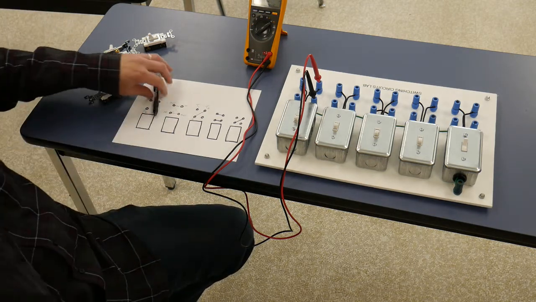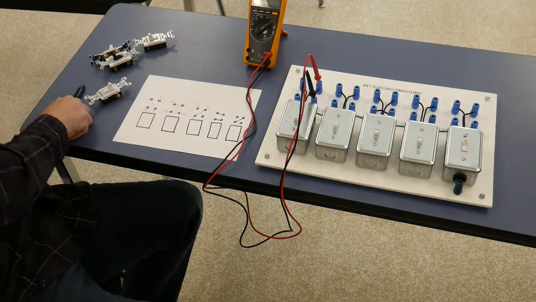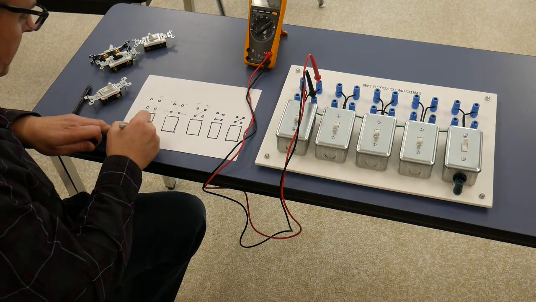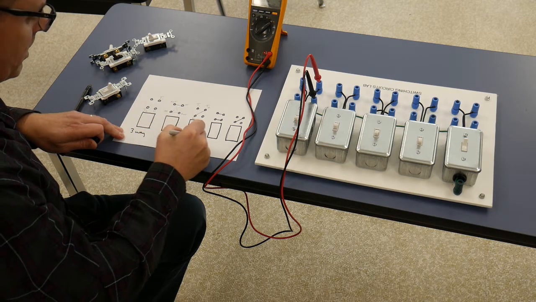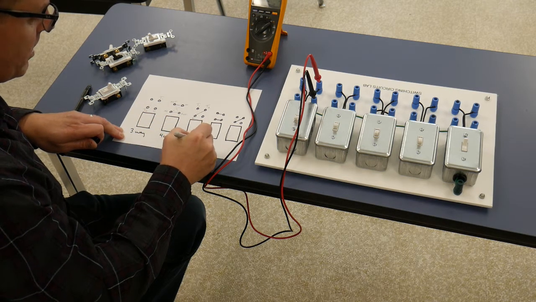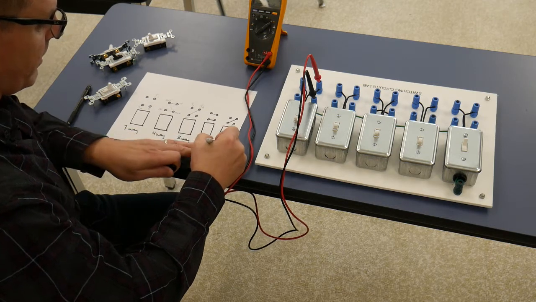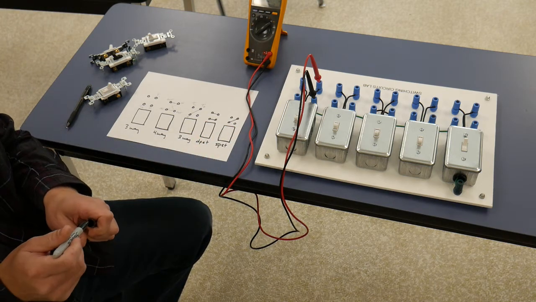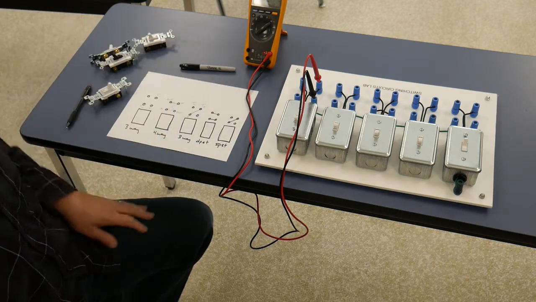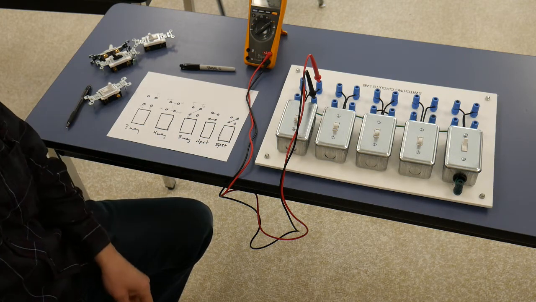Okay, so we've identified this is a 3-way. And I'm just going to write it a little bit bolder so we can see it. This is my 3-way. This is a 4-way. This is a 3-way. This is my double pole, single throw, and this is a single pole, single throw. All right, and now we have metered that board out. The next step we can make would be to take this into the lab and see if we can connect it up.